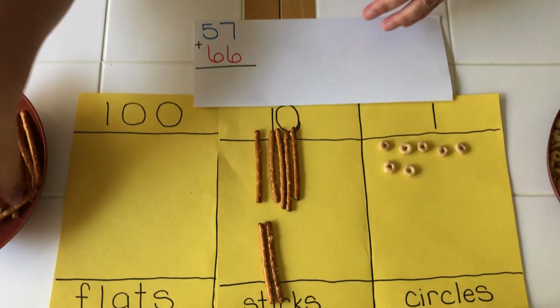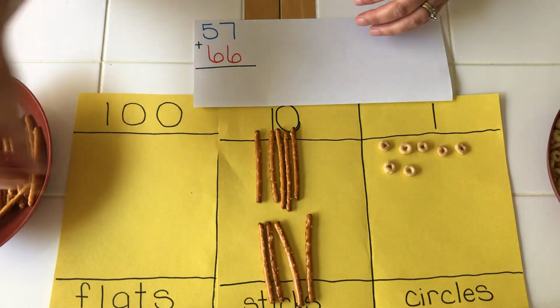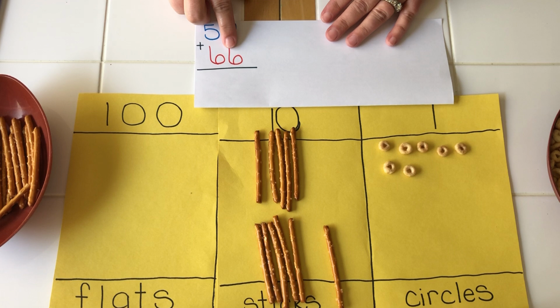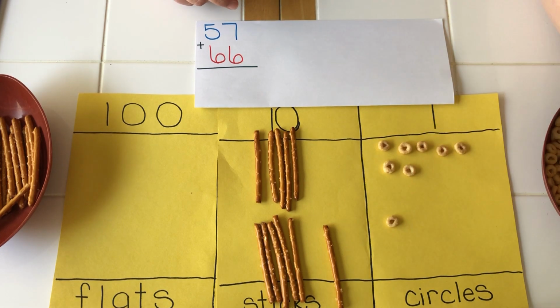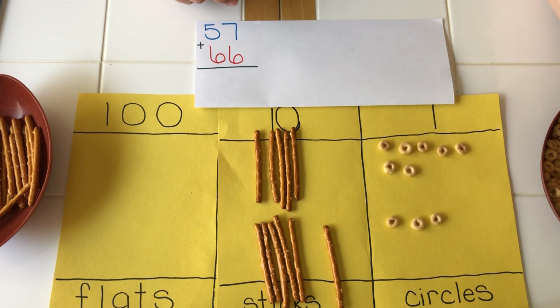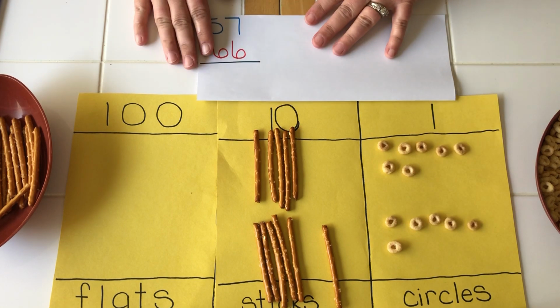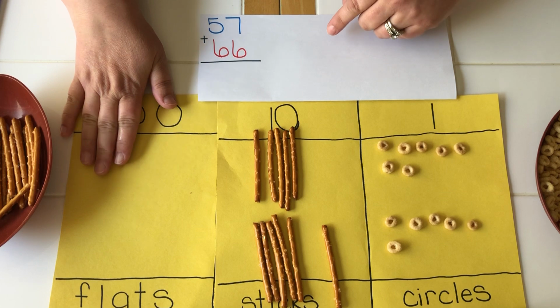10, 20, 30, 40, 50, 60. And I'm going to add my ones, 6. 1, 2, 3, 4, 5, 6. We always start on the larger side when we're using sticks and circles.